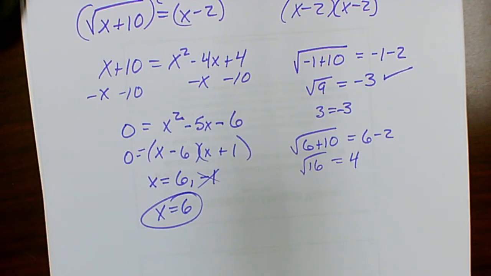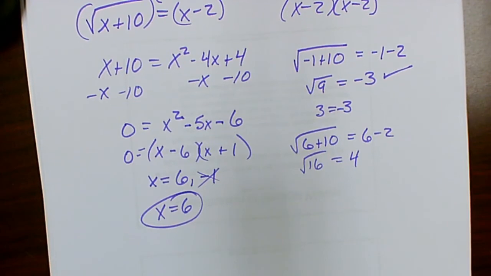I am very unsure of that. I'd have to look back into some of my old books to really answer that question. But yes, when we square root, we use the principal square root. Otherwise, I don't see a problem with saying that. So for all you need to know, x equals 6, and we're done with the problem.